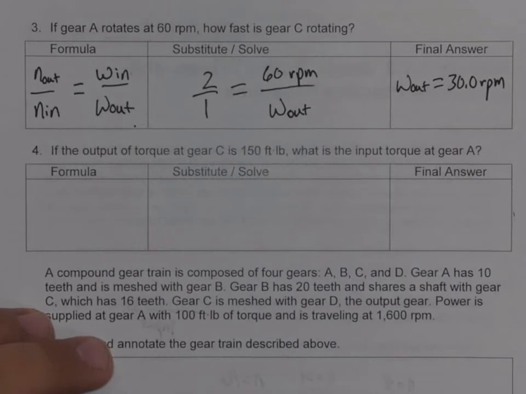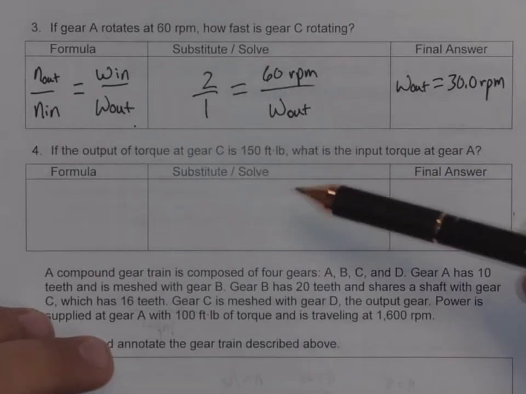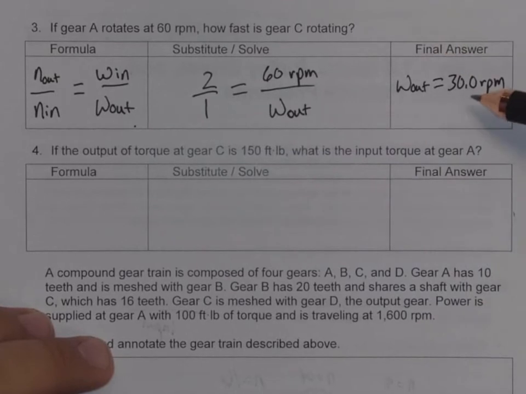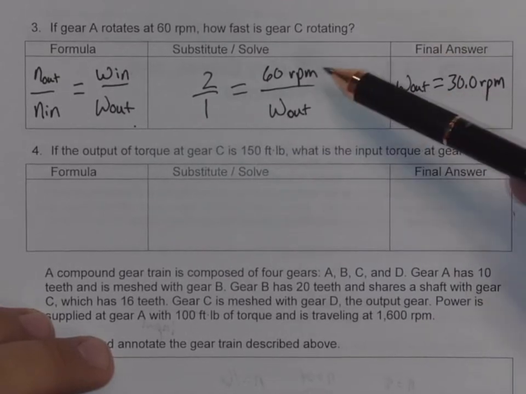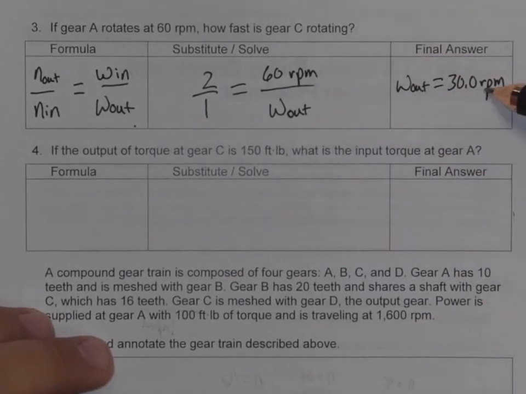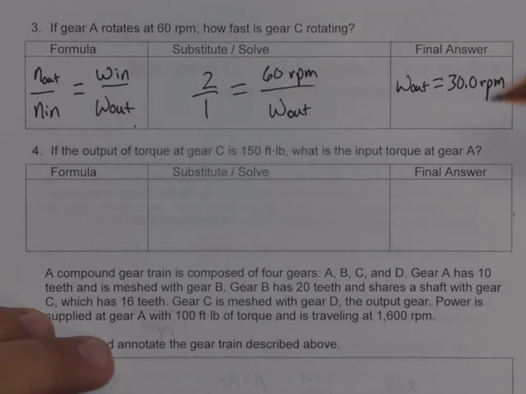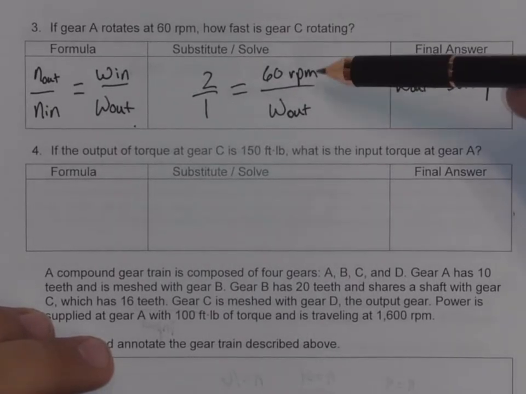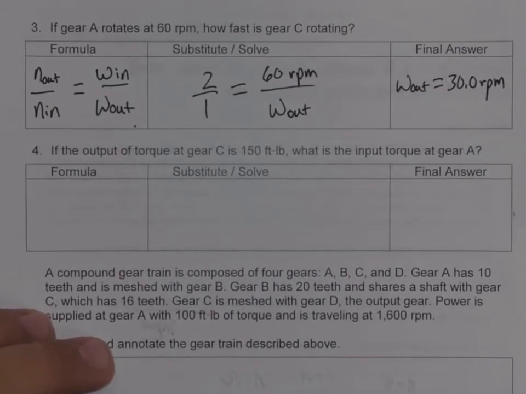Which, if you check, gear C is twice as large as gear A, and a larger gear means it turns slower. So gear A is turning at 60 RPM, gear C is turning at 30. It makes sense. If we were to calculate this and mess this up, and our RPM was higher than gear A, that would kind of tell us we've got something wrong mathematically.